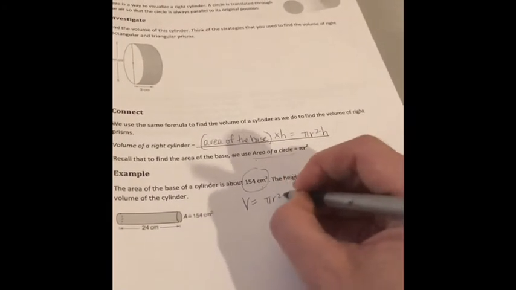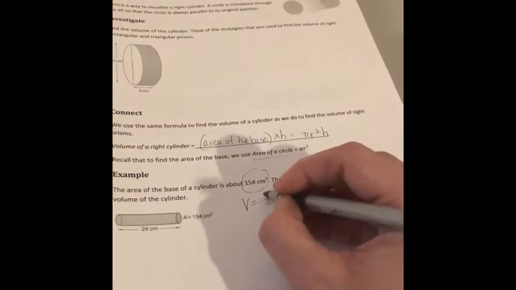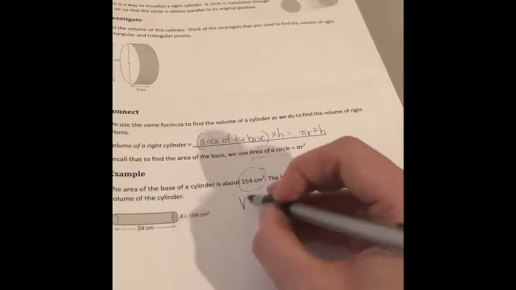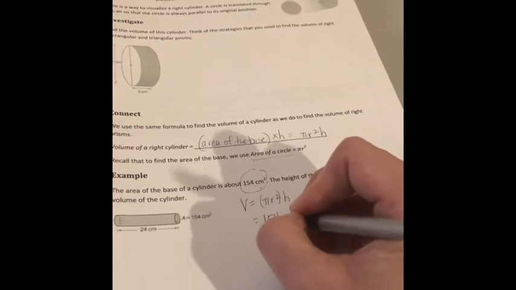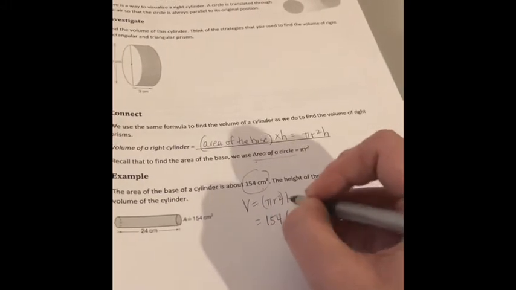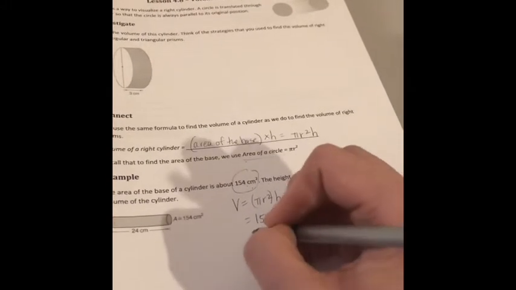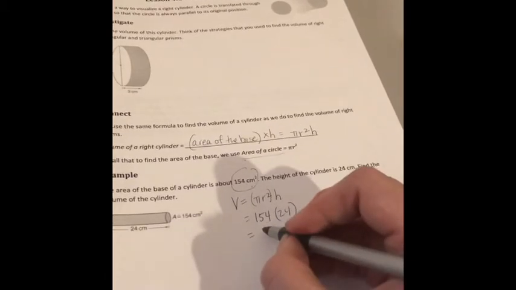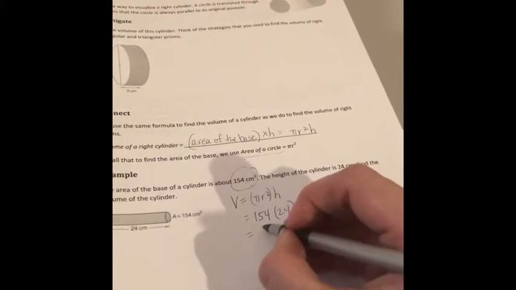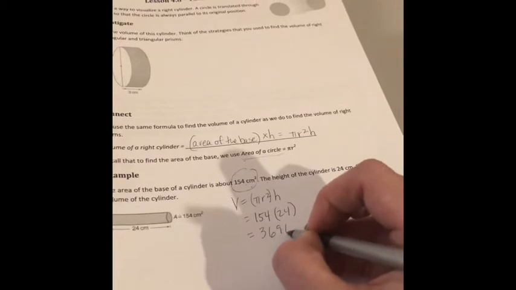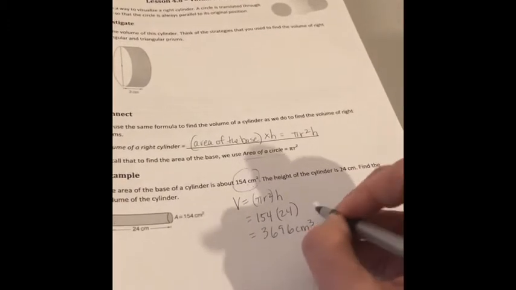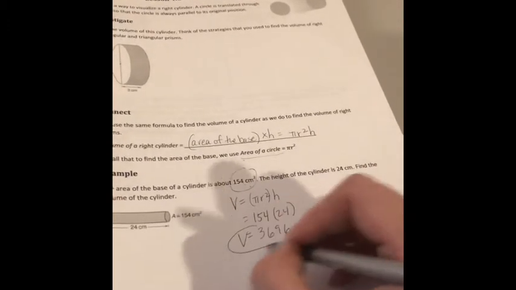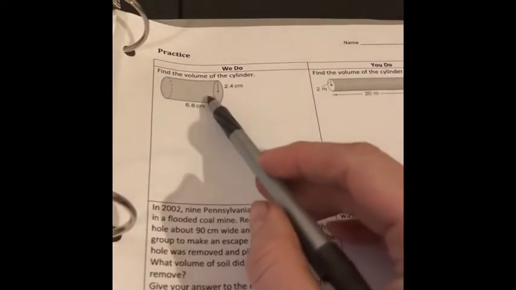Pi r squared is that 154 centimeters squared, and we just have to multiply by the height, which is 154 multiplied by 24. That gives us 3,696, and this would be in cubic centimeters because it is volume.